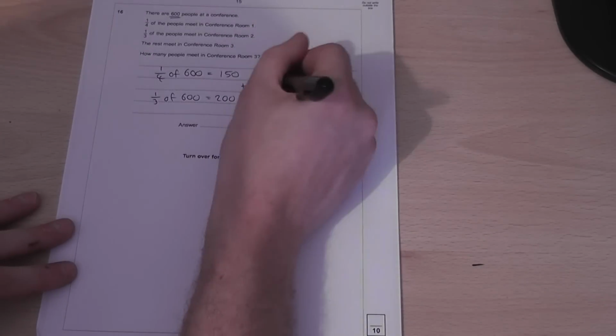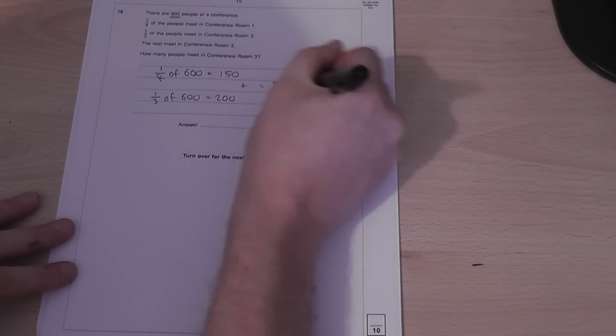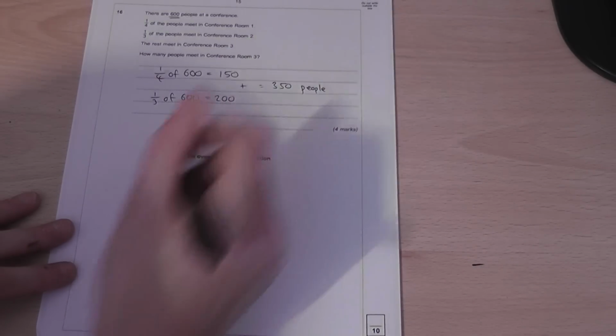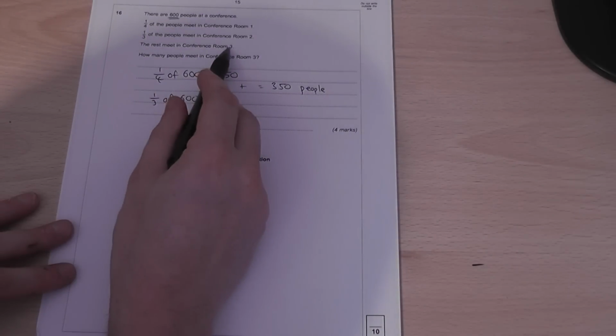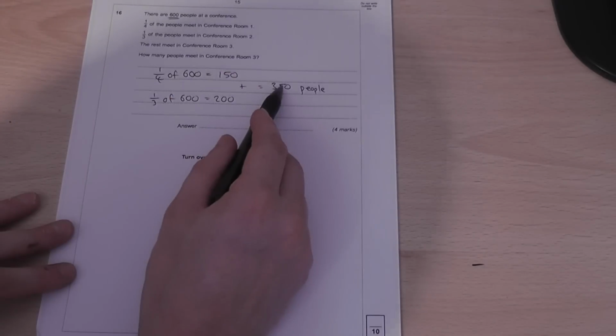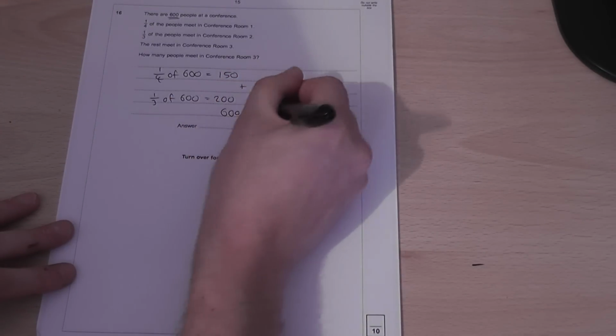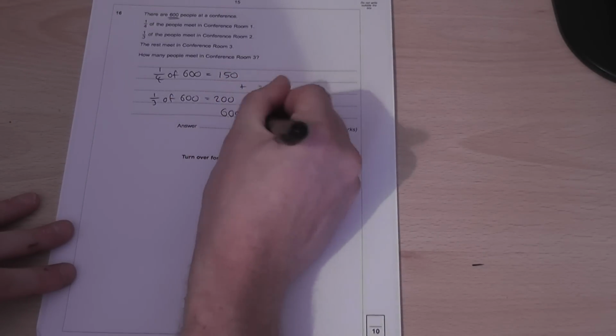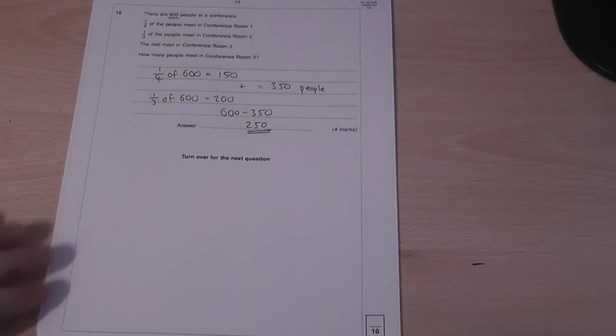Add them together, we get 350 people. So the rest are in conference room 3, 600 take 350 gives us 250 people in conference room 3.